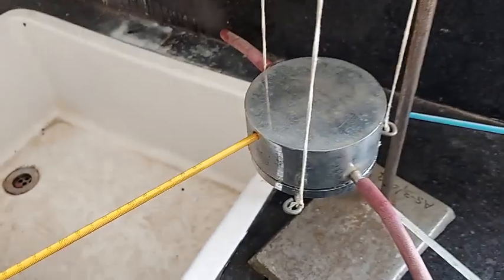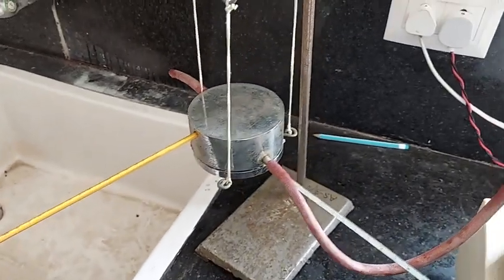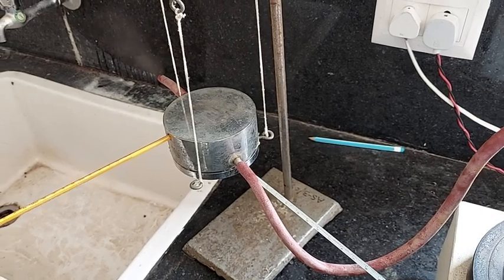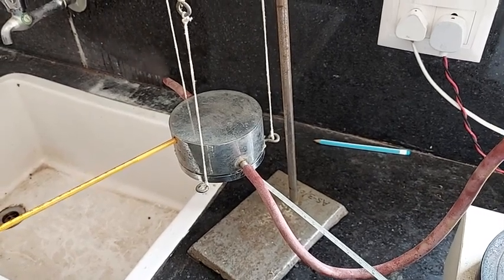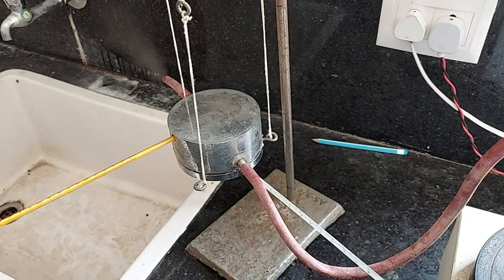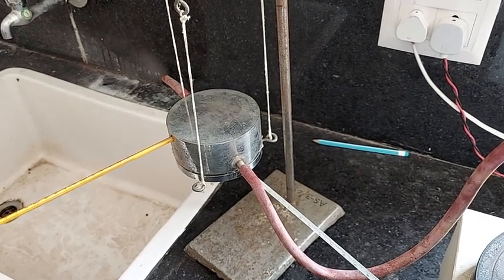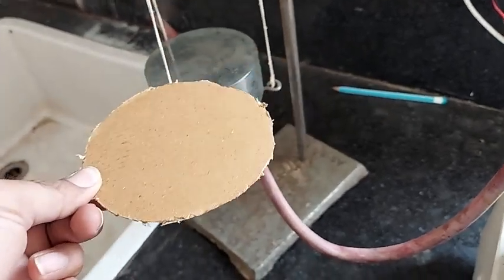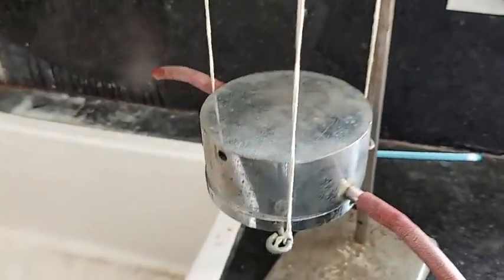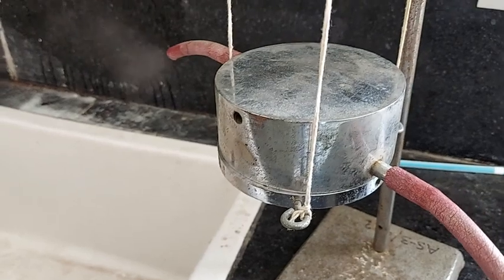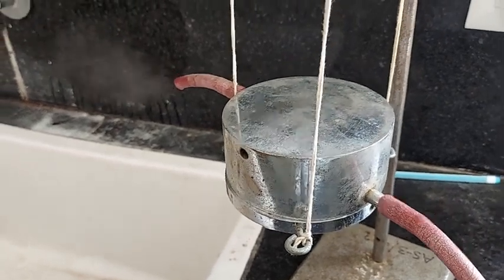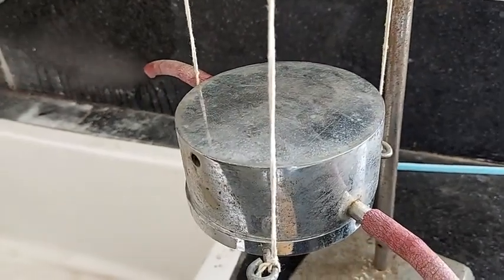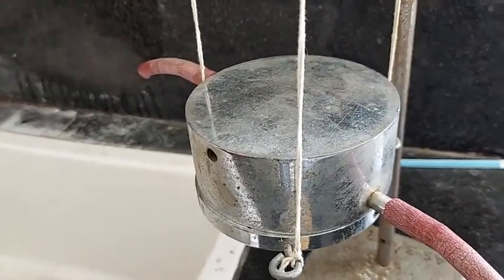Now, once the steady state is reached, we have to remove the bad conductor from the steam chamber as well as the Lees disc, so that the Lees disc and the steam chamber come in direct contact. Now, as you can see, the bad conductor has been removed, and the steam chamber and the Lees disc are both in direct contact. Now, heat them such that the temperature of the Lees disc rises 10 degrees more.